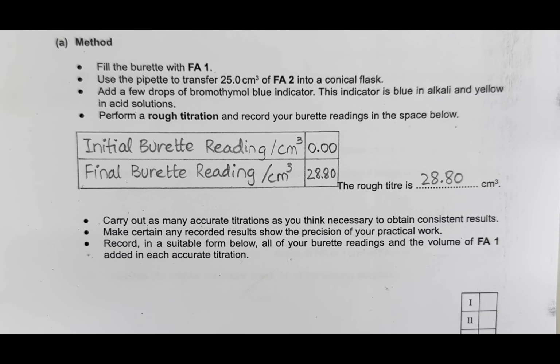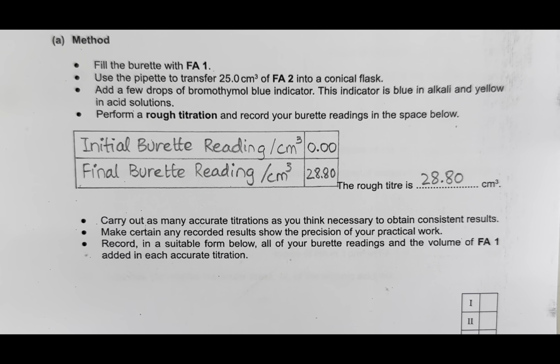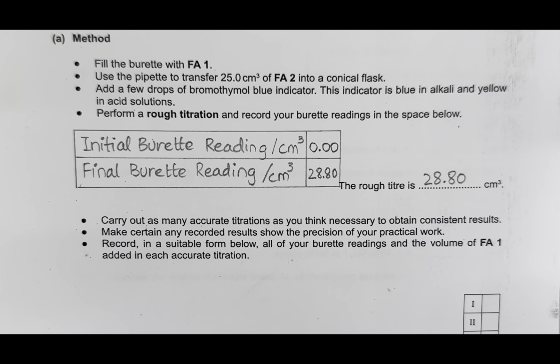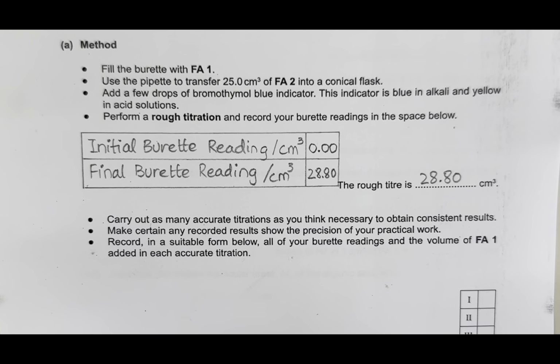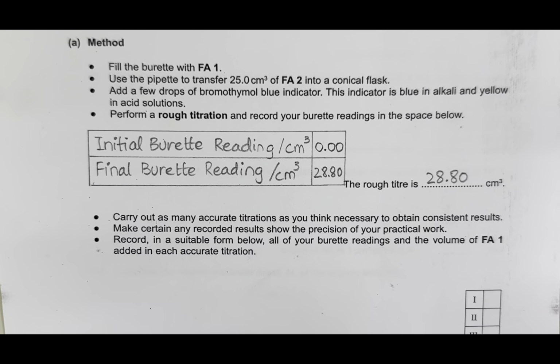The next part says carry out as many accurate titrations as you think necessary to obtain consistent results. So first of all, let us see what is consistent results.